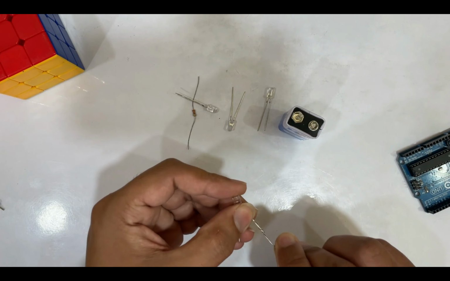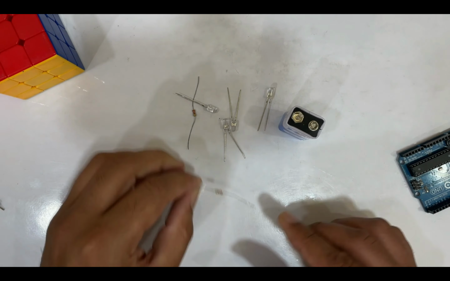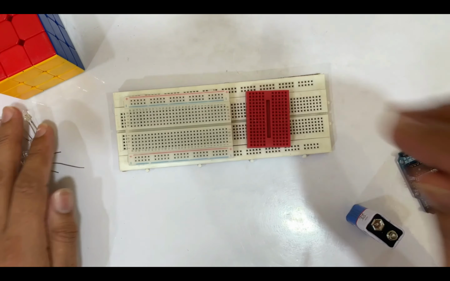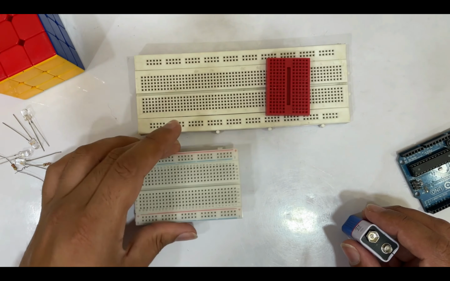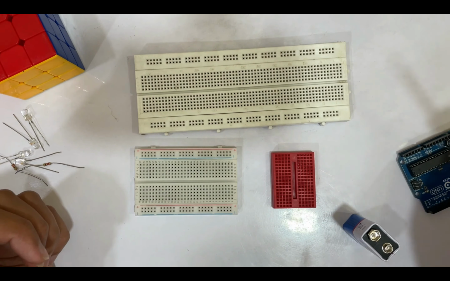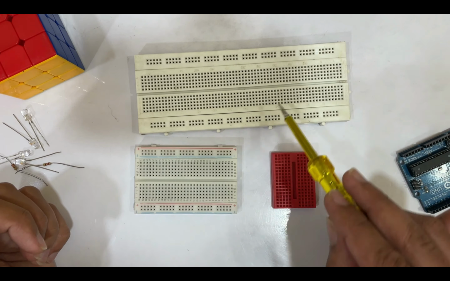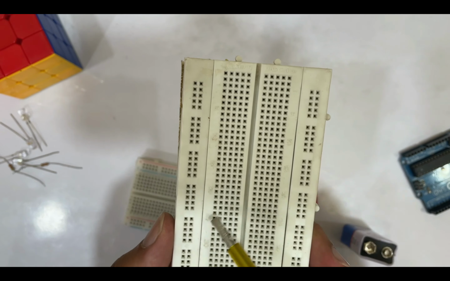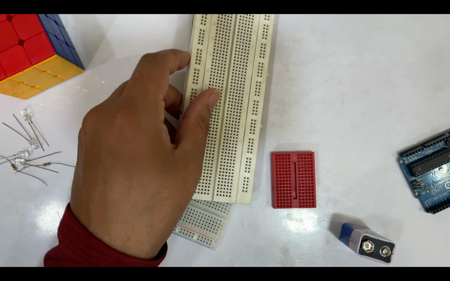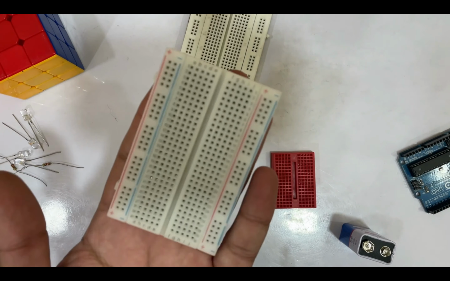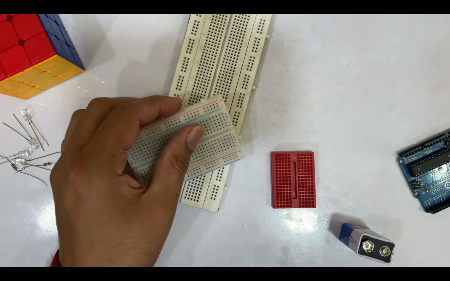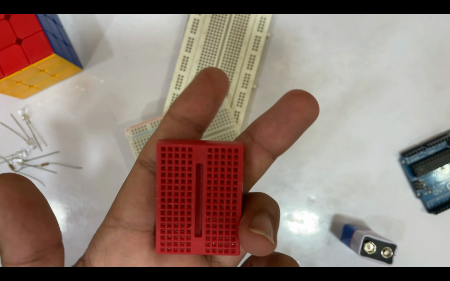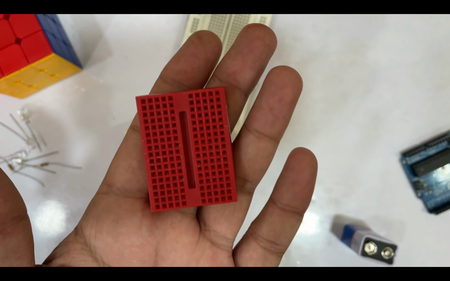Now after the resistors we have the breadboards. Here we have all three breadboards: the breadboard mini, the breadboard small, and the breadboard. Here we have the component rails, and here we also have the power rails in this one. While in the breadboard mini we have only component rails, which are all in groups of 5 ports.